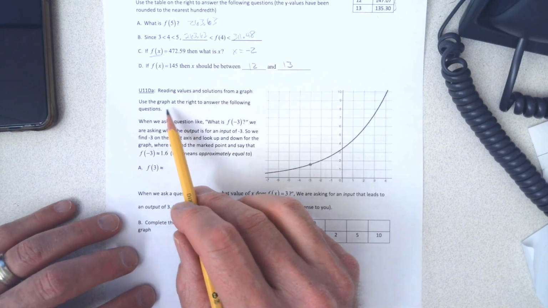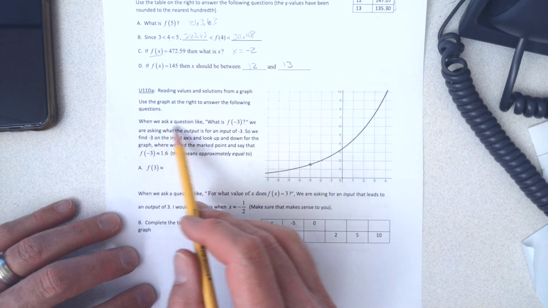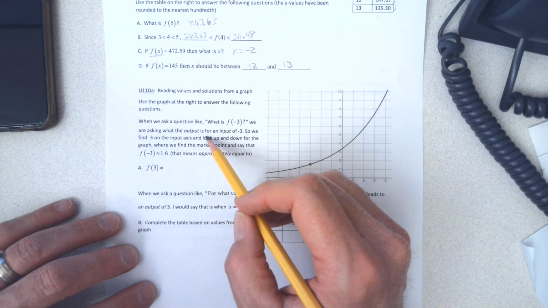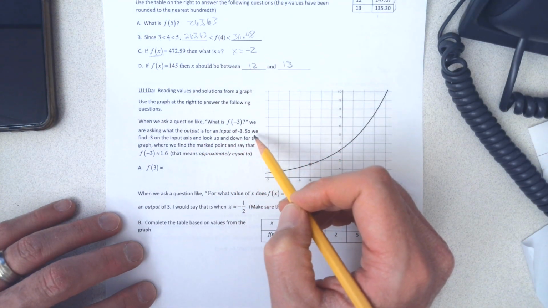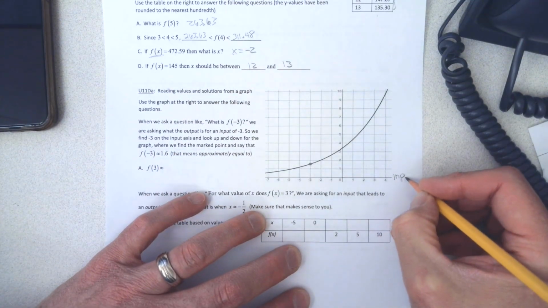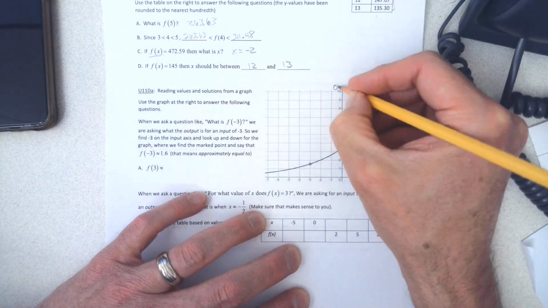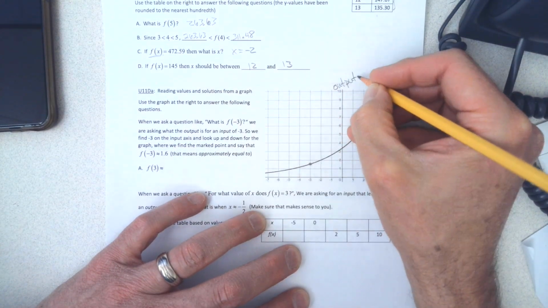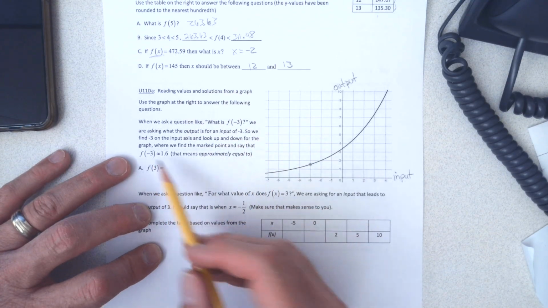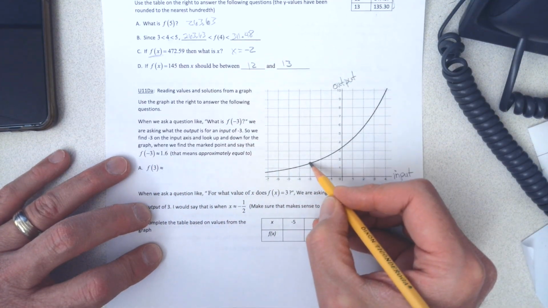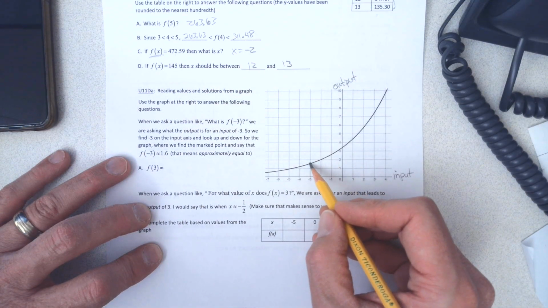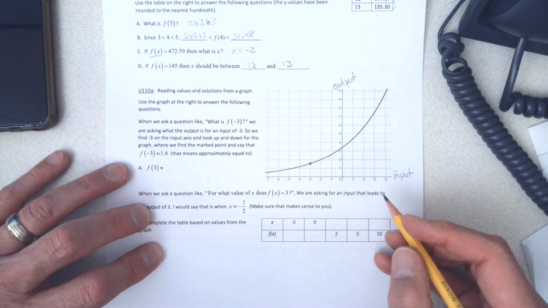All right, and then finally, standard D at the advanced level, reading values and solutions from a graph. Use the graph at the right to answer the following questions. So when we ask a question like what is f of -3, we're asking what the output is for an input of -3. So we find -3 on the input axis. This, the horizontal, the x, is the input. This is outputs, the y values, the f of x values. So f of -3, that's this point that's marked here, and I can approximate that at about, it looks like it's bigger than 1.5, and so I call it maybe 1.6.